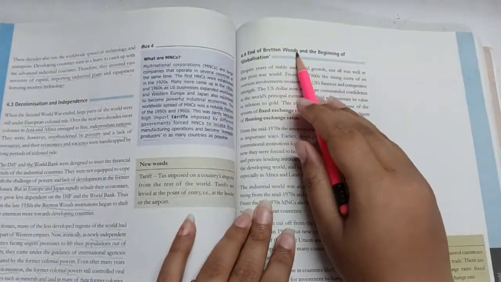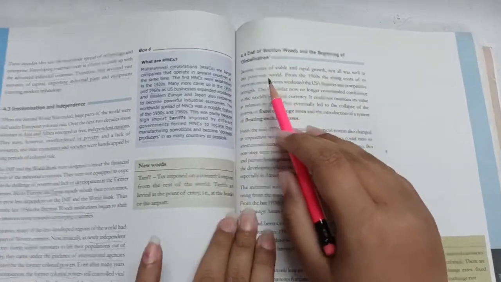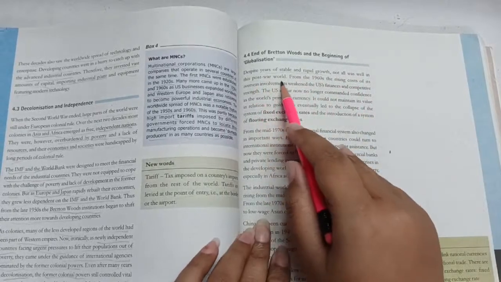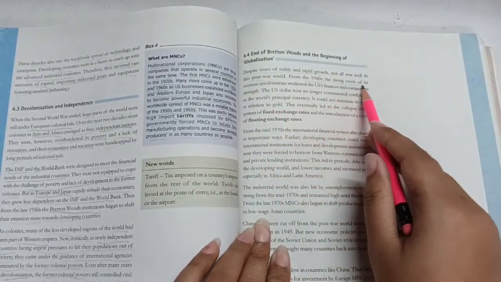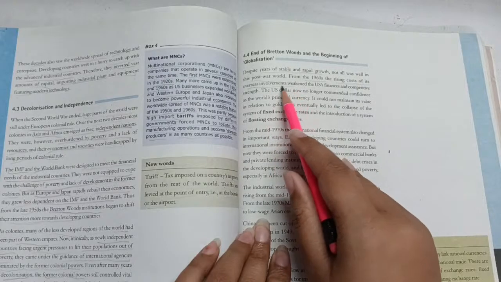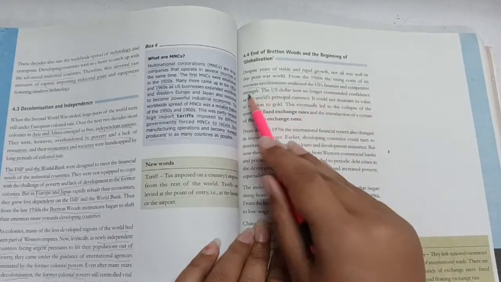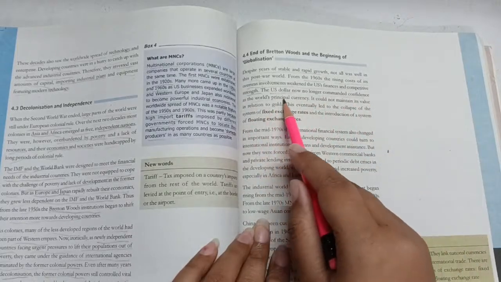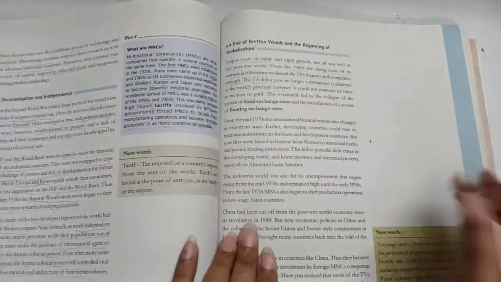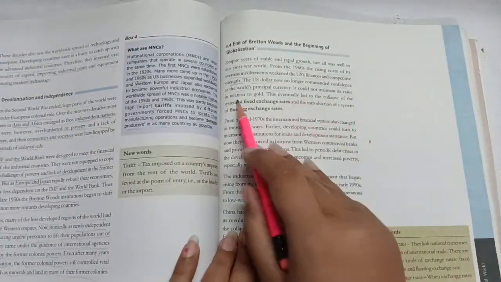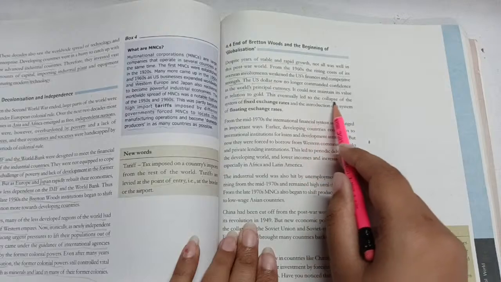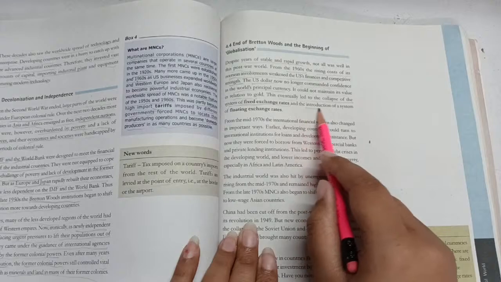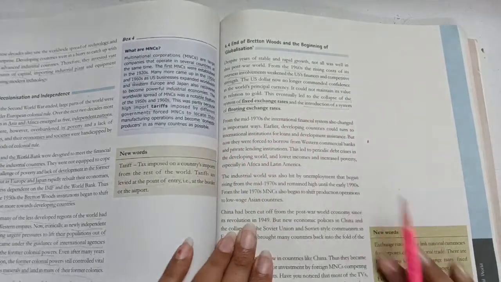End of Bretton Woods and the beginning of globalization. Despite years of stable and rapid growth, not all was well in this post-war world. From the 1960s, the rising cost of its overseas involvement weakened the US finances and competitive strength. The US dollar no longer commanded confidence as the world's principal currency. It could not maintain its value in relation to gold. This eventually led to the collapse of the system of fixed exchange rates and the introduction of a system of floating exchange rates.